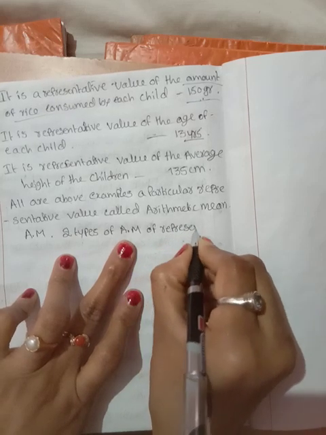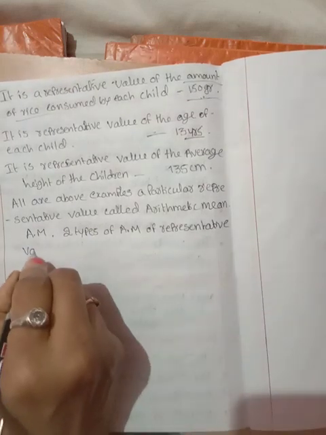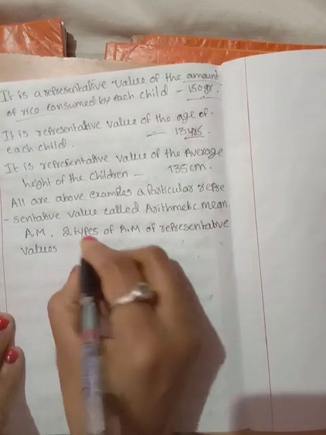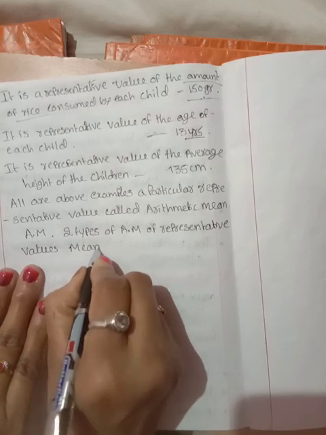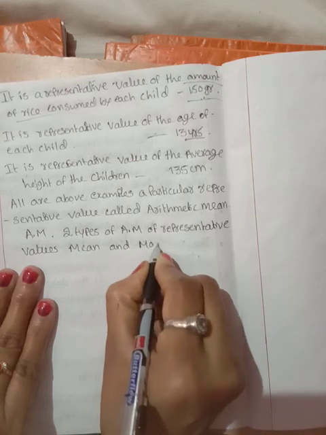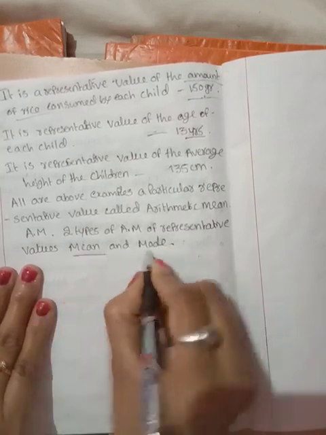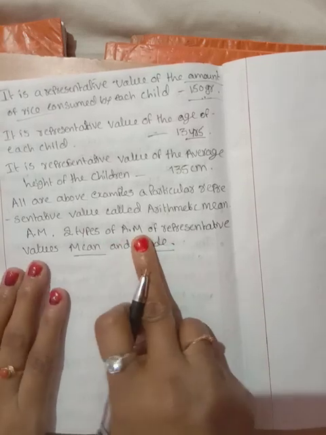What are the two types of representative values? One is the mean and another one is the mode. These are the two types of the arithmetic mean.